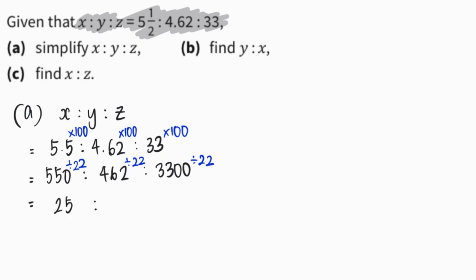25 : 21 : 150, and at this point I realize this would be the simplest form, because for 25 the only factor is 5 and 21 cannot divide by 5. Moving on to part B.